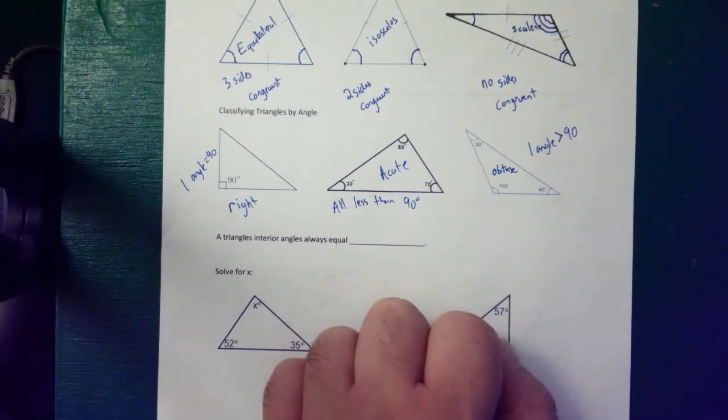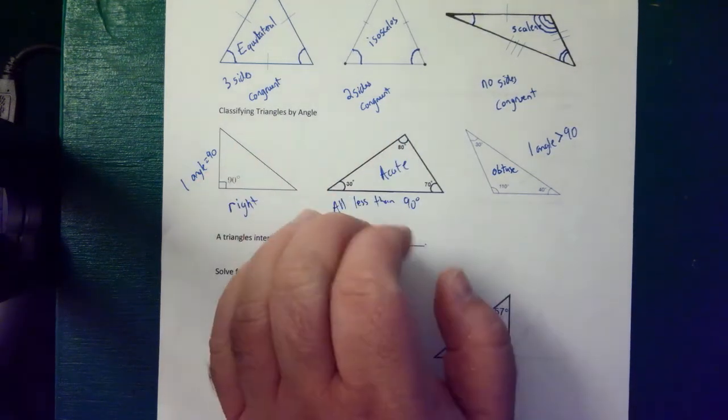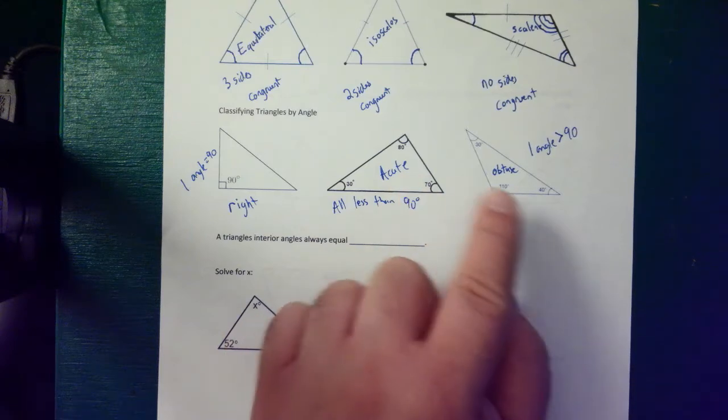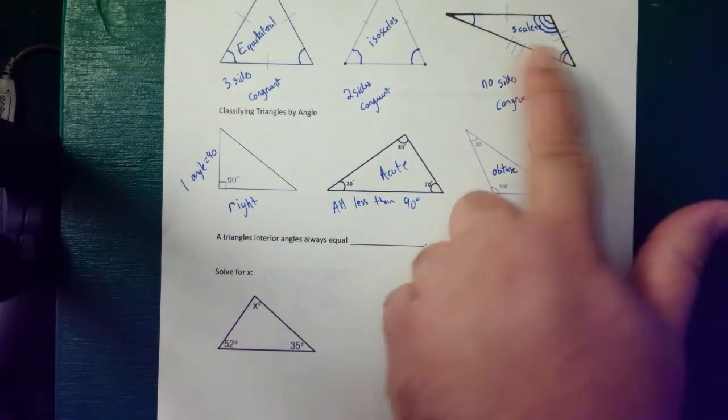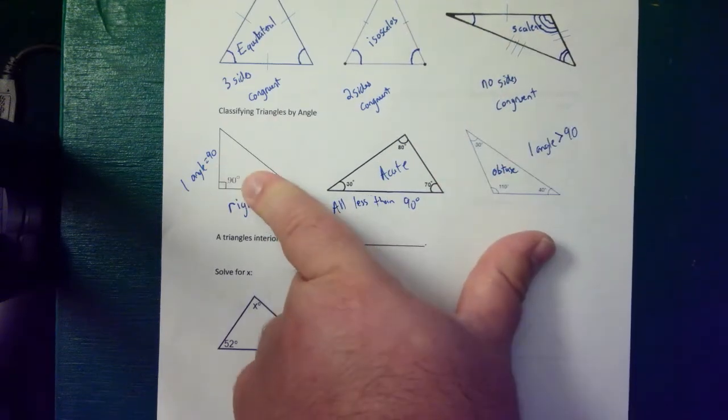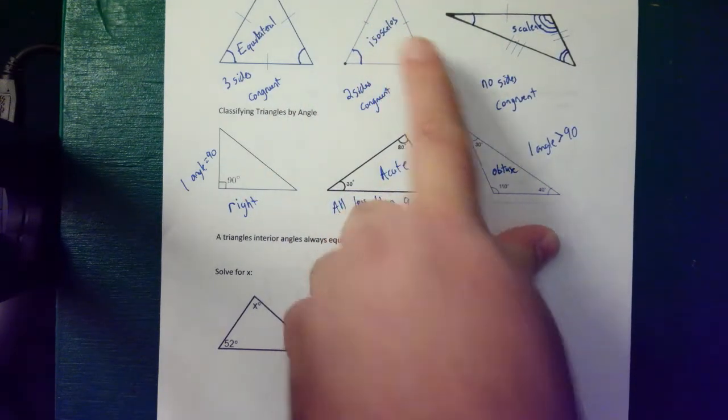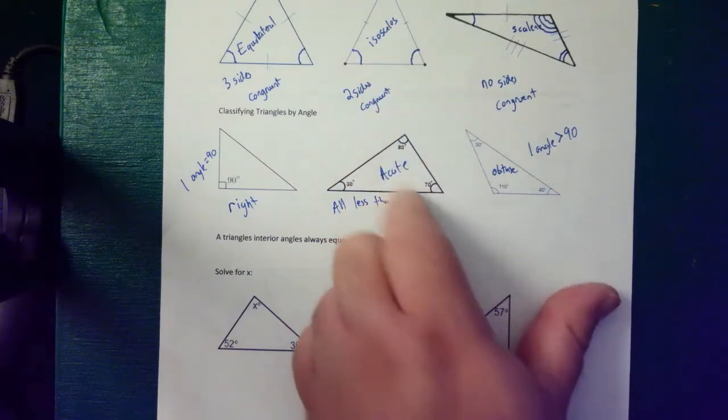All right, there's not really a whole lot to be said about those. Please note that you can combine lots of these together. You can have a scalene obtuse, a scalene acute, a scalene right. You can have an isosceles obtuse, an isosceles acute, an isosceles right.